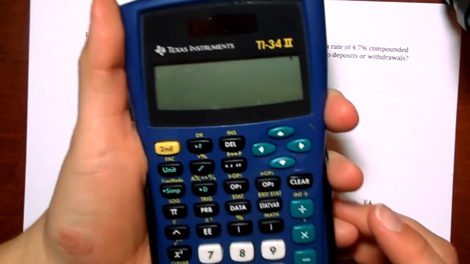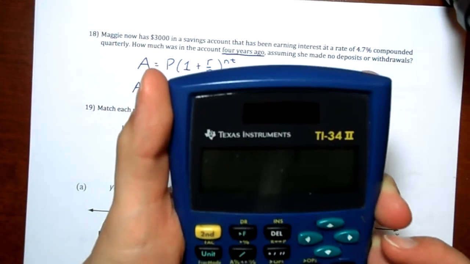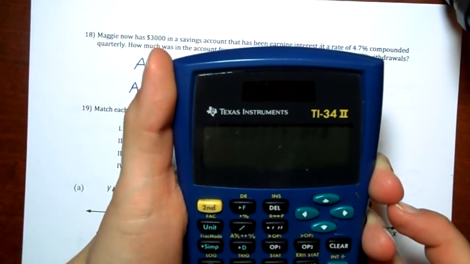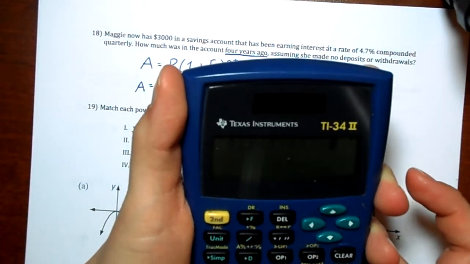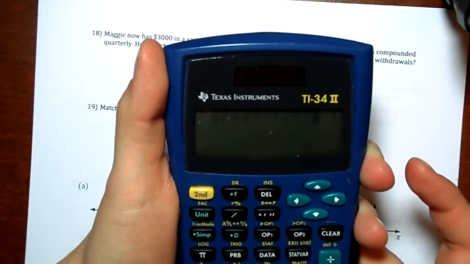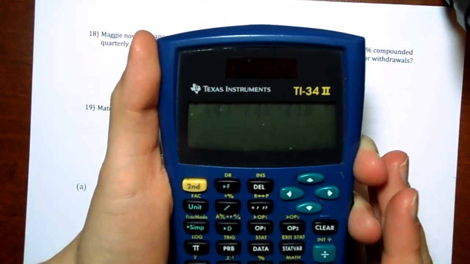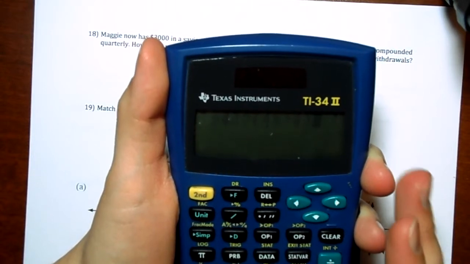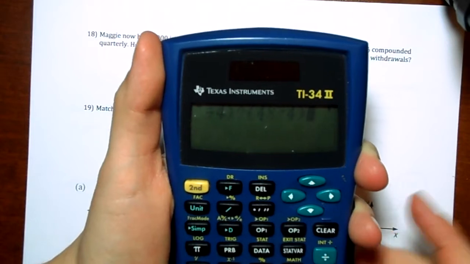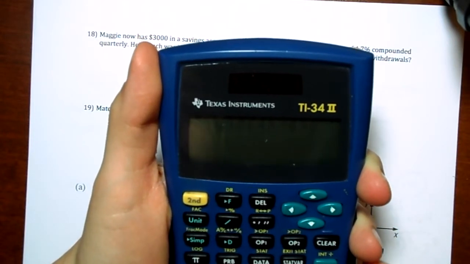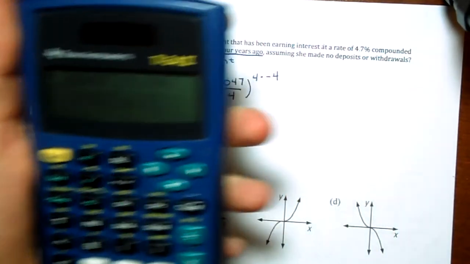I'm going to type in 3,000 times 1 plus 0.047 divided by 4 to the power of 4 times negative 4. So again, I know it doesn't sound very practical, but it's like I'm saying I'm putting $3,000 in there now and traveling back in time 4 years. That's really how I'm approaching this problem. And you end up with $2,488.57.